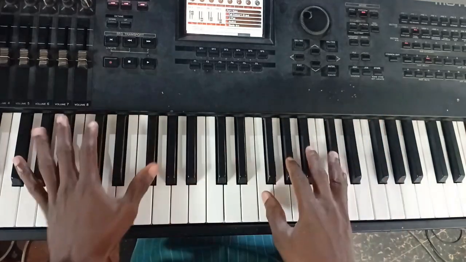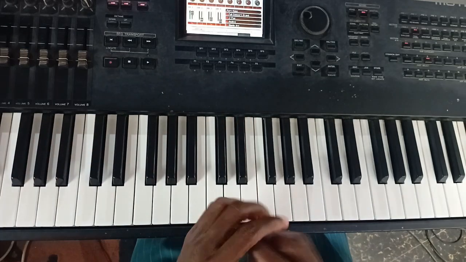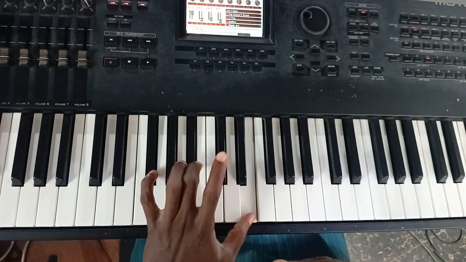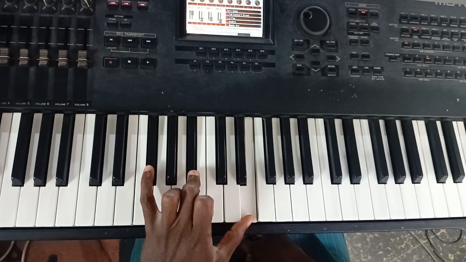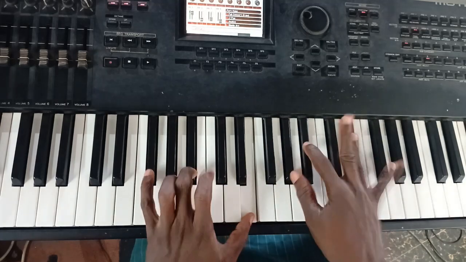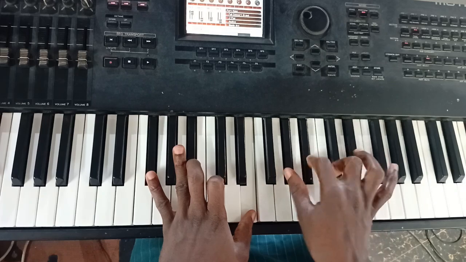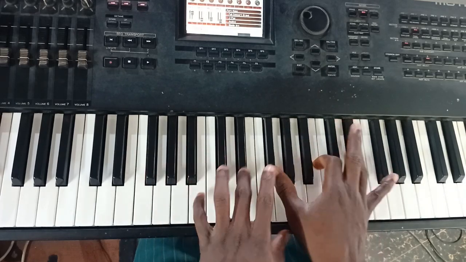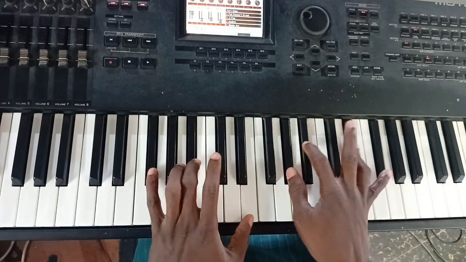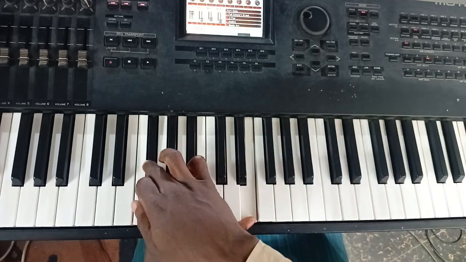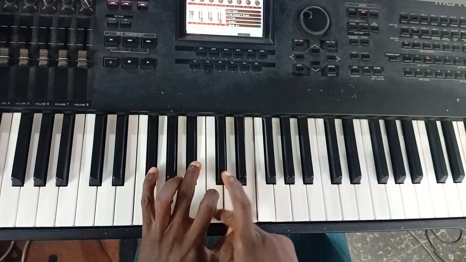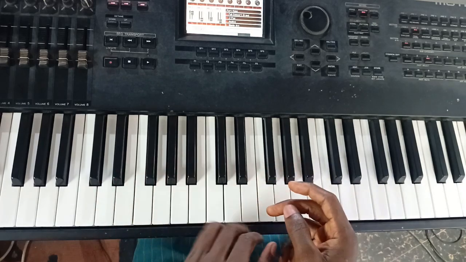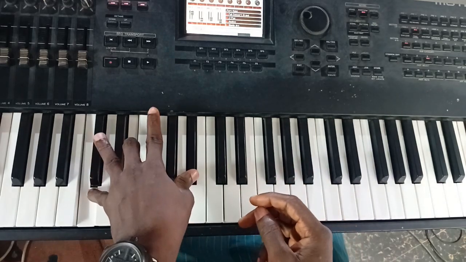So on F sharp, let me see if I can break it down. The 1, I play this on the 1. This is 1 on F sharp, right? And this is what I'm playing on F sharp. 1, 4 on F sharp. So what am I going to do? Just substitute this. The tritone of F sharp is C, isn't it? 1, 2, 3, 4, 5, 6 is C. So I will just go to C and play this chord.